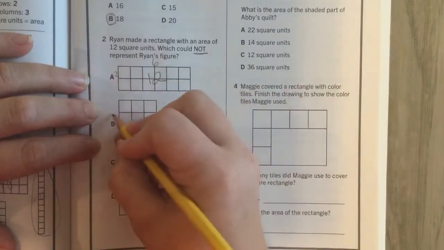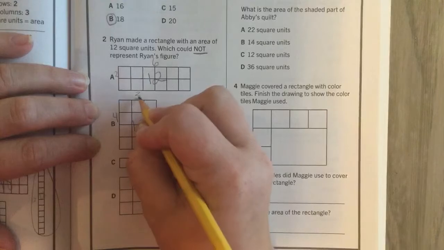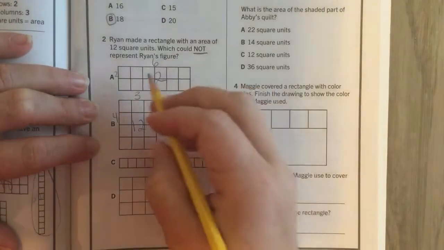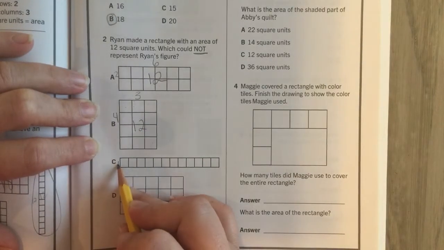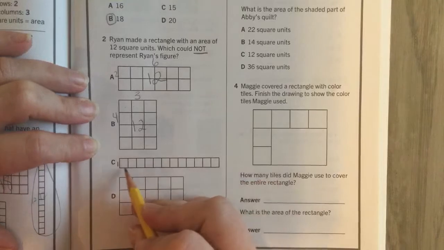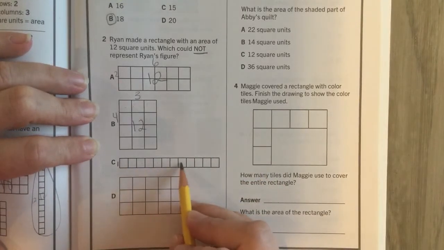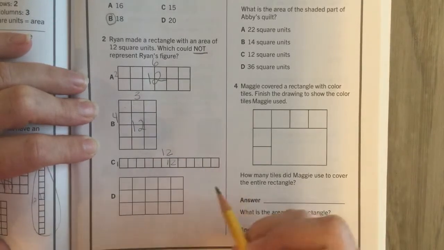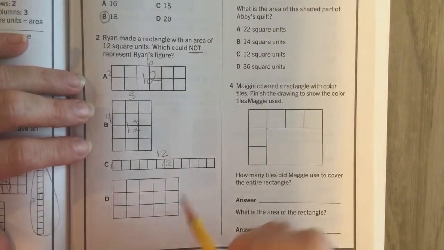1, 2, 3, 4 rows. 1, 2, 3 columns. 4 groups of 3, 3 groups of 4. Both of them equal 12. So it's not A, it's not B. Let's look at C. We see 1 row. That's easy to see, isn't it? 1 row. 1, 2, 3, 4, 5, 6, 7, 8, 9, 10, 11, 12. So it's 12 columns. We know 1 group of 12. That's really easy. 1 group of 12 is just 12.